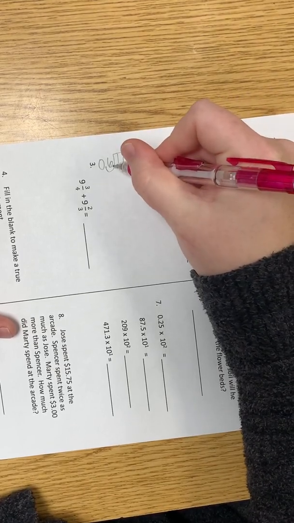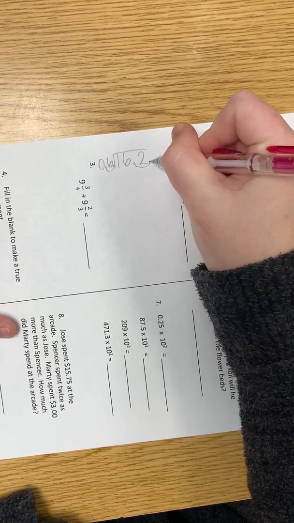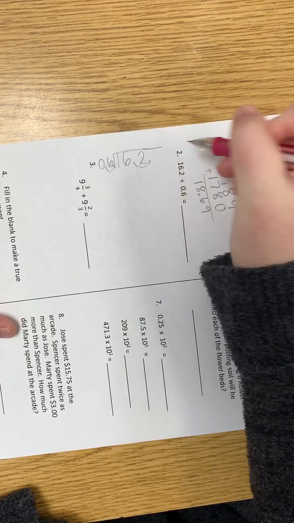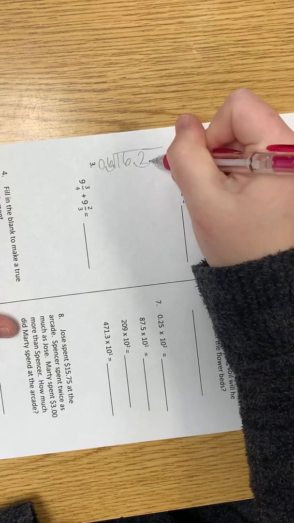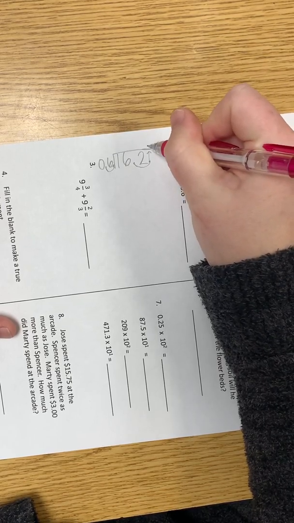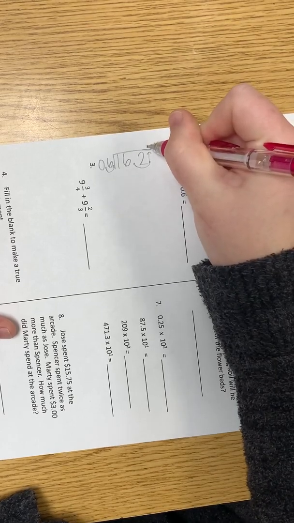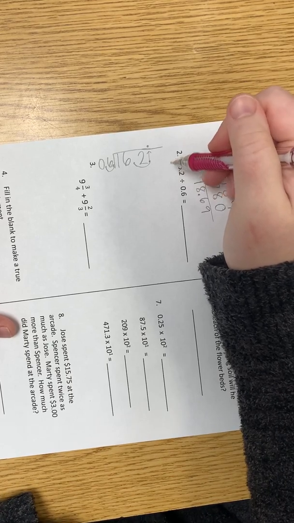And then, like I said, whatever I do on the outside, I have to do on the inside. So I'm going to move this decimal right over to the right of the 2. I'm going to move it one place. Now, so that I can remember where I moved my decimal, I'm just going to go ahead and already bring it straight up so that I don't forget. So I brought my decimal straight up. So now I can just go ahead and divide like normal.